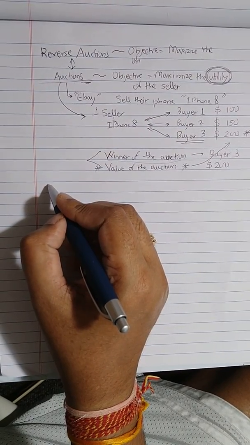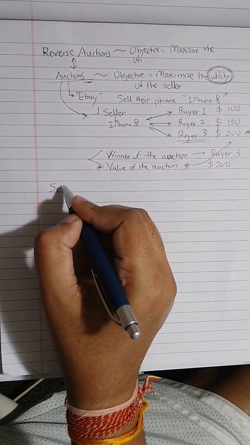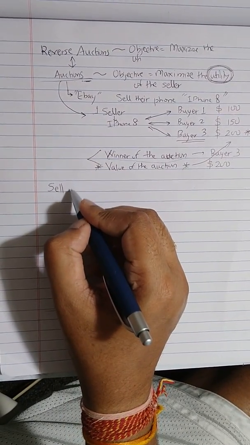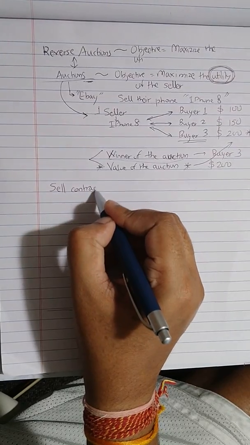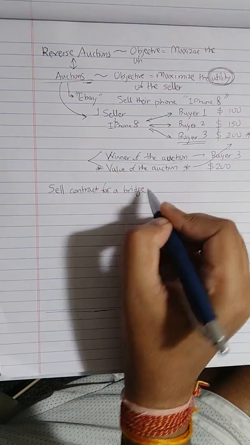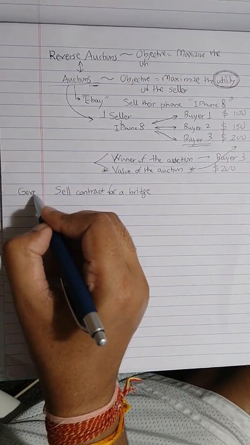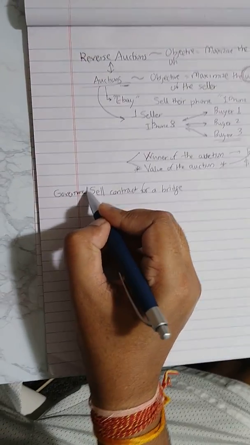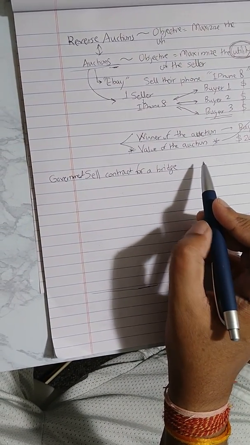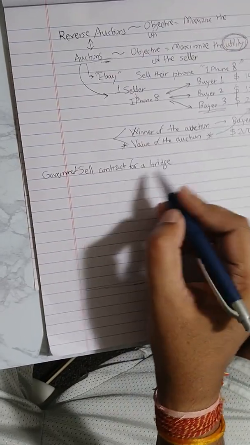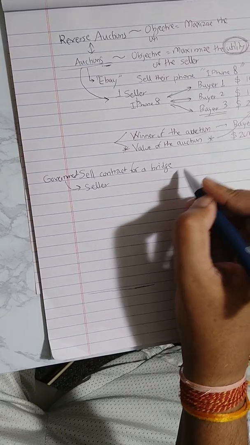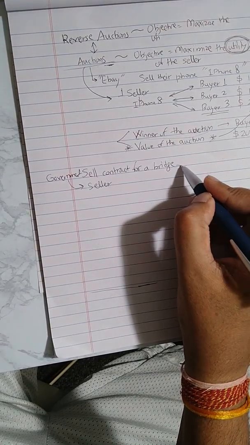So in a reverse auction, usually we are trying to sell, let's say, a contract for a bridge. So for example, let's say that the government is trying to sell the contract for a bridge. In this instance, the seller is the government, and the buyers are these firms.